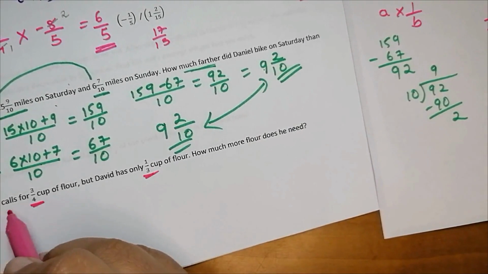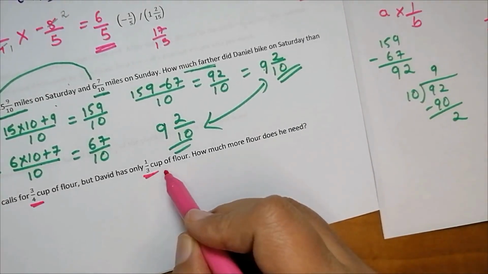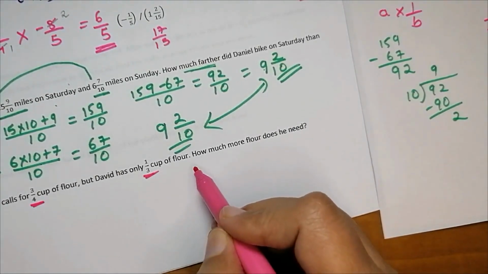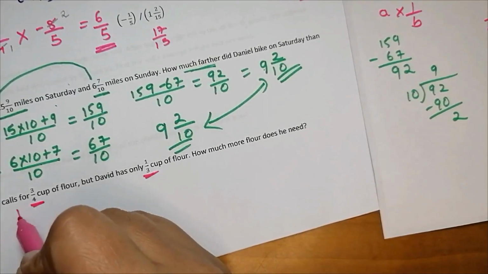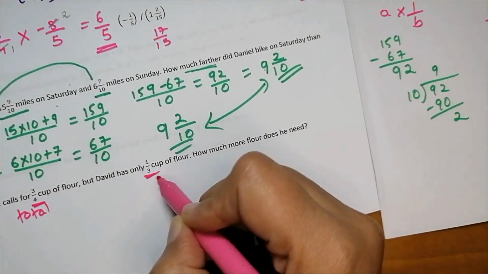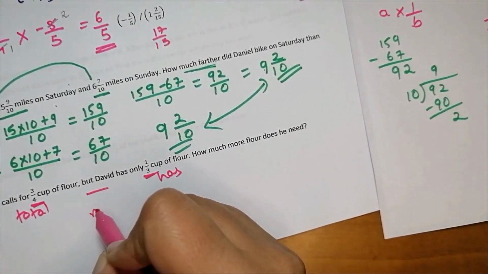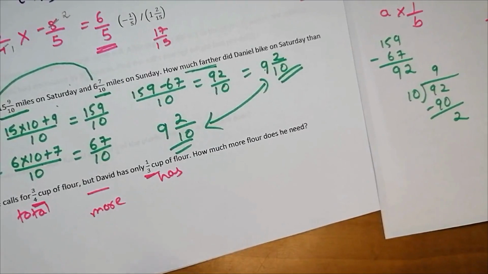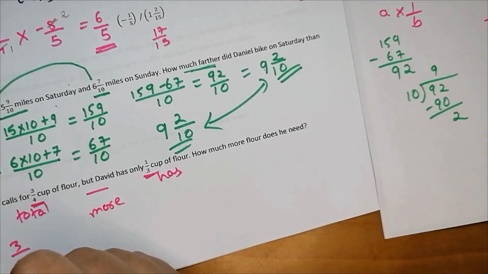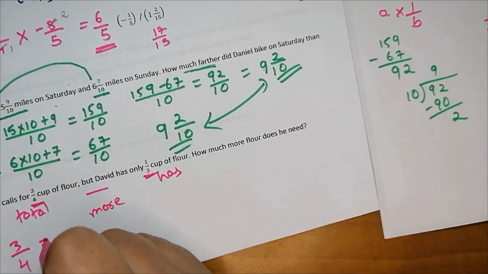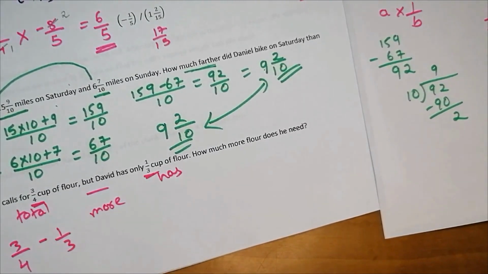Okay, so recipe requires, David has, so he falls short of how much. So if this is the total he needs, but this is what he has, how much more? If you minus this, you know what more he needs, right? So it's basically 3 over 4 minus 1 over 3.